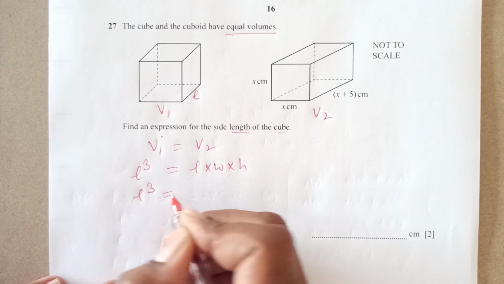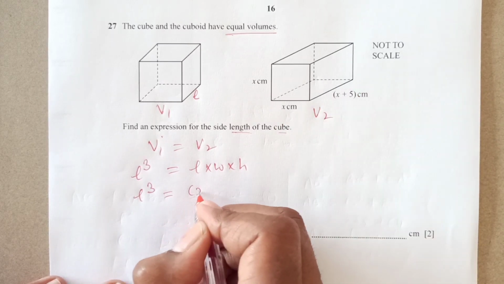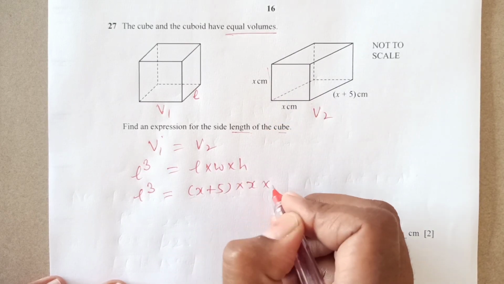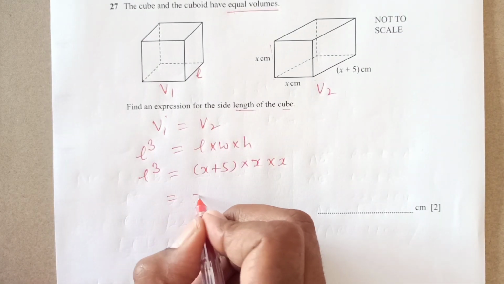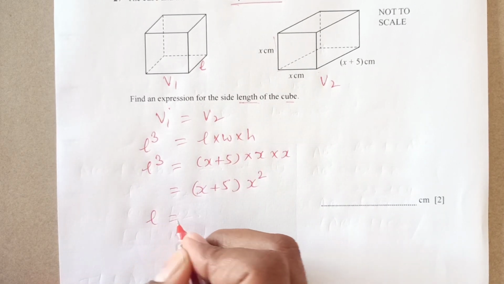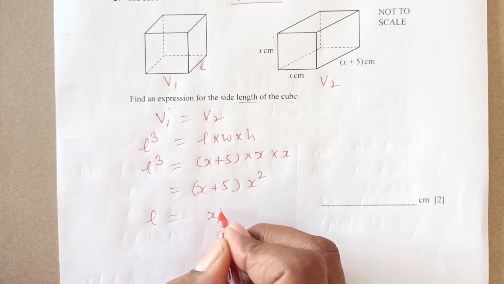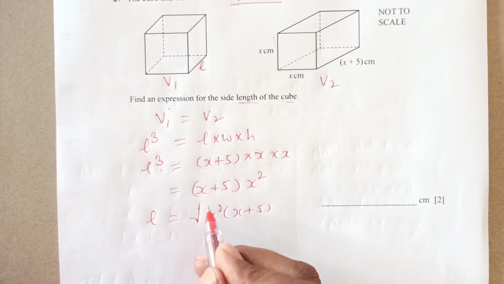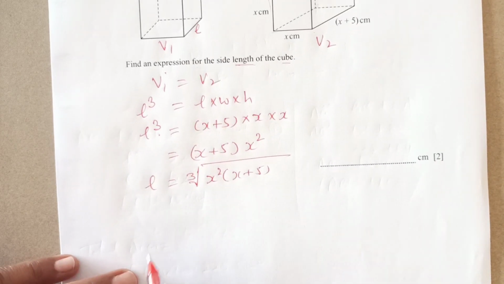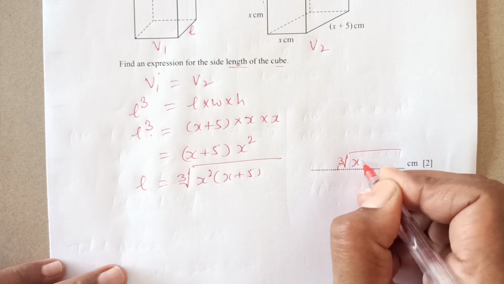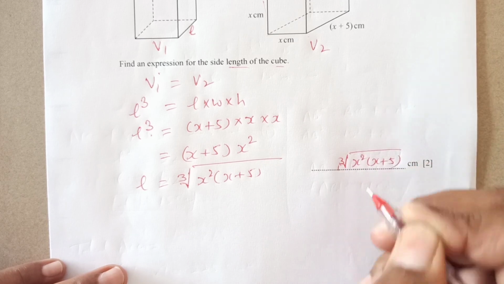So L cubed is there, length here is x plus 5, width is x, height is x, right? So this is x plus 5 times x squared. So L cubed is x squared into x plus 5. This is a cube here, on the other side it will become a cube root. So this is the final answer: the cube root of x squared into x plus 5.